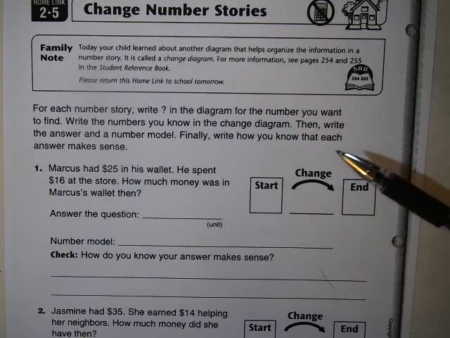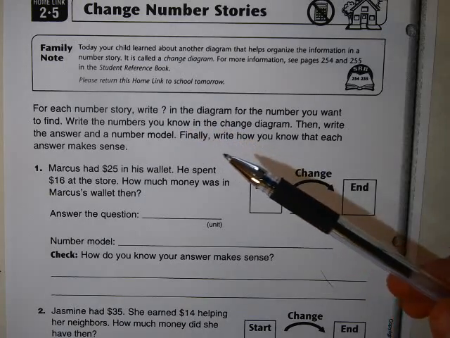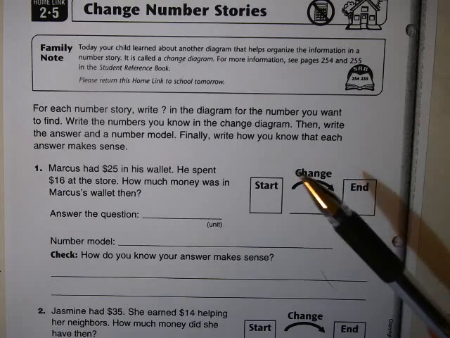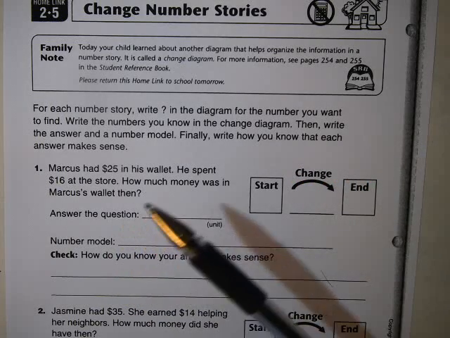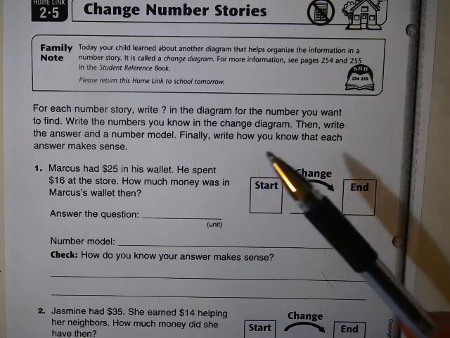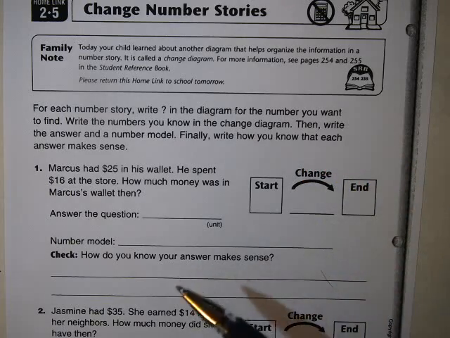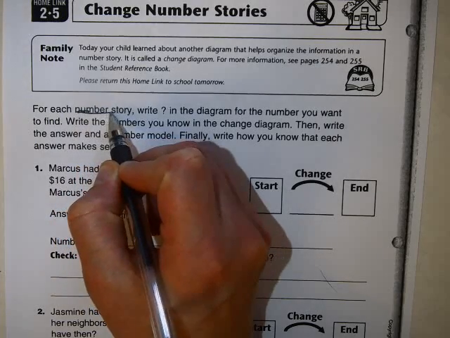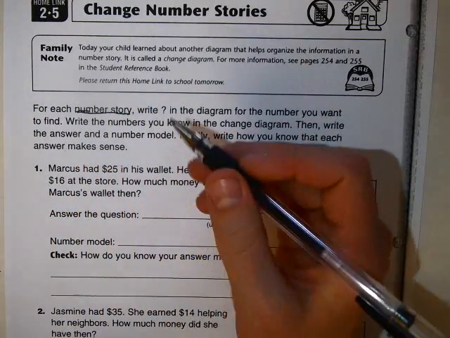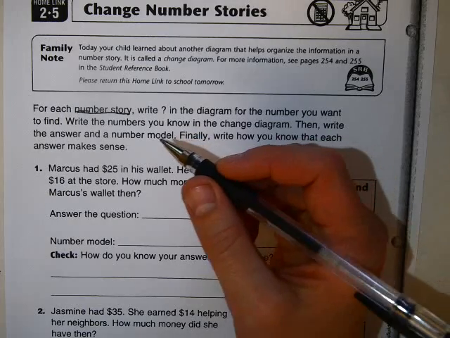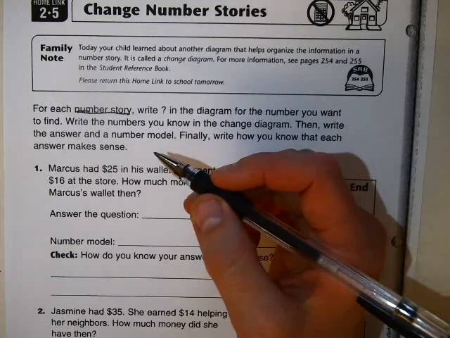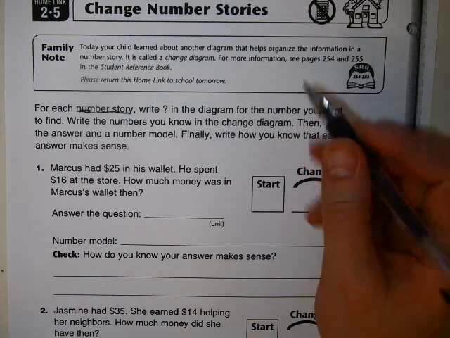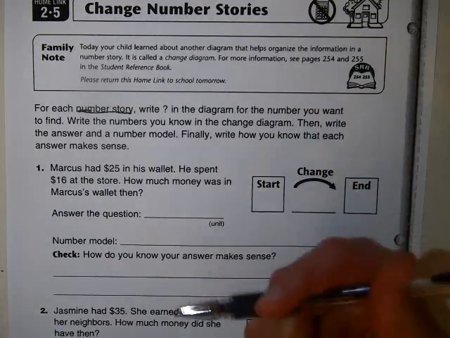For each number story, you can write a question mark in the diagram for the number you want to find. Write the numbers you know in the change diagram. Then, write the answer and a number model. Finally, write how you know that each answer makes sense. And remember, guys, with number stories, there's a lot of different things to do. There's a lot of process to go through. It's not just like, oh, 2 plus 2 is 4, or 25 plus 25 is 50, the end. You have to think about these problems.